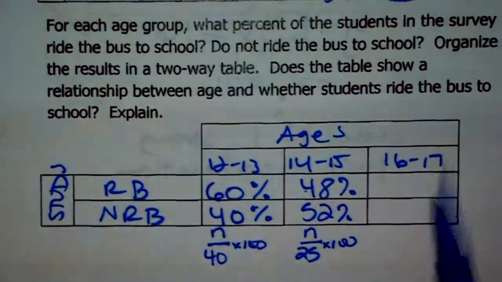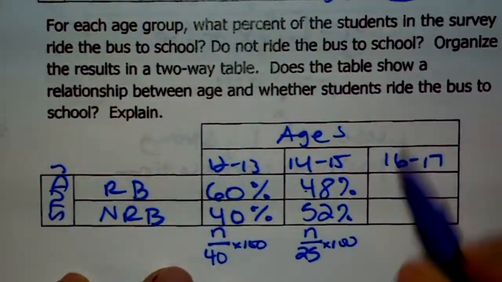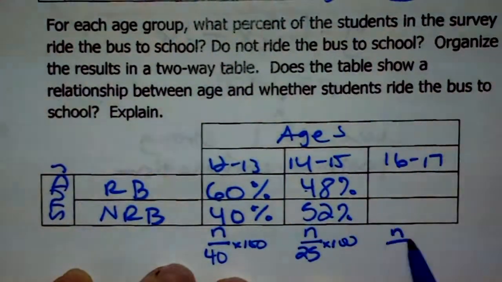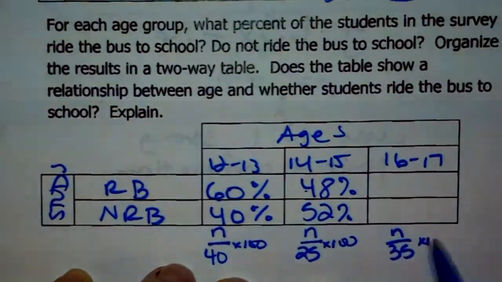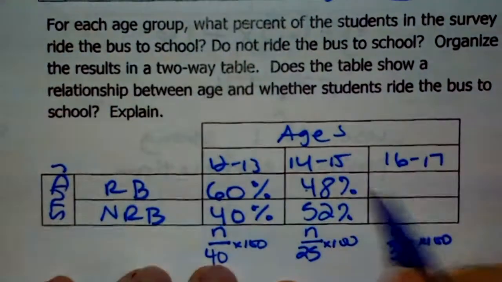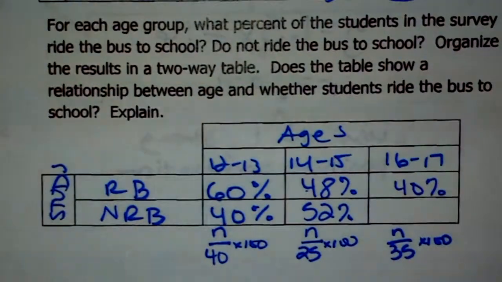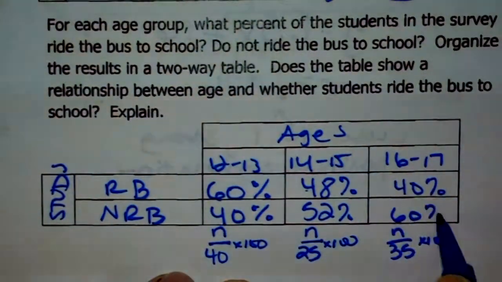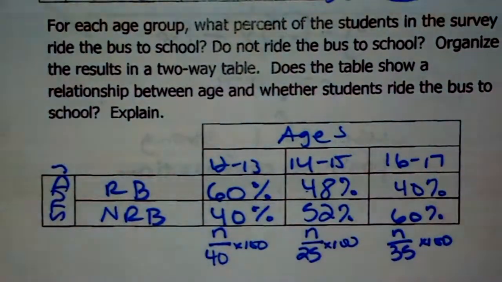For ages 16 to 17, I know that 14 out of 35 said they do ride the bus. So I'm taking the number divided by 35 times 100. So that means 40% said I ride the bus, and that would mean, of course, that 60% do not ride the bus. We'll do some more application kind of problems in class, but for now, good.